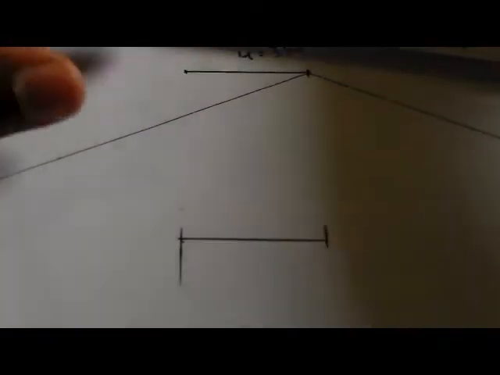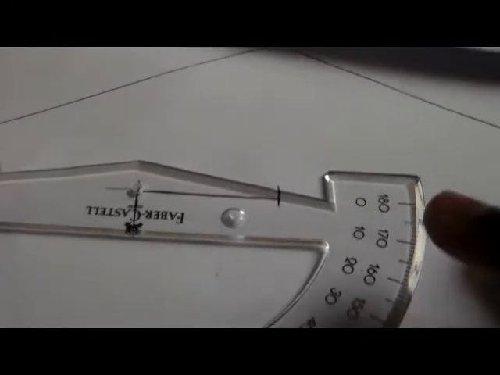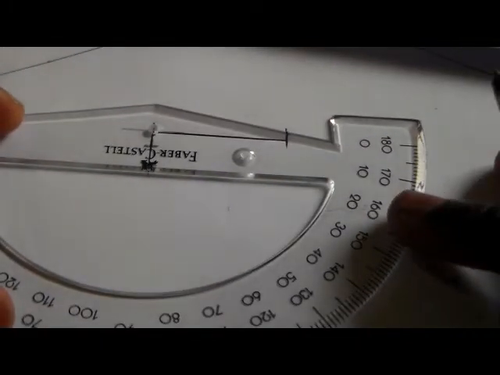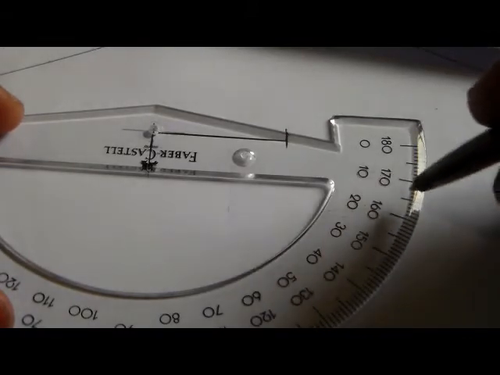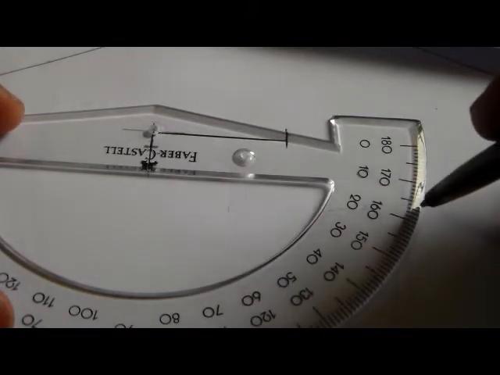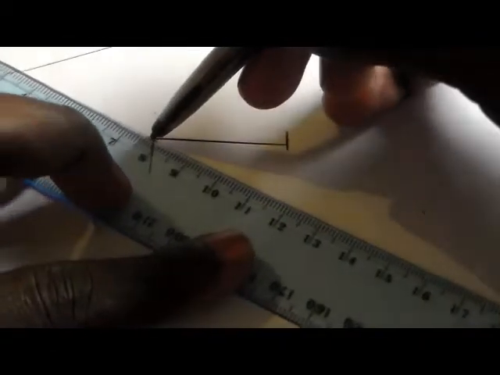We can just measure our angle here, which is 16.5. Place it there and measure 16.5 this side. So this is 5, 10, this is 15, this is 16, and then we have 16.5 here. Okay, and then we can just draw a line here.